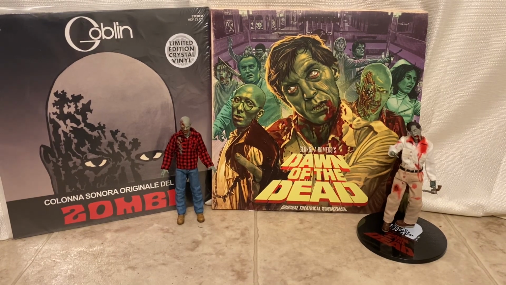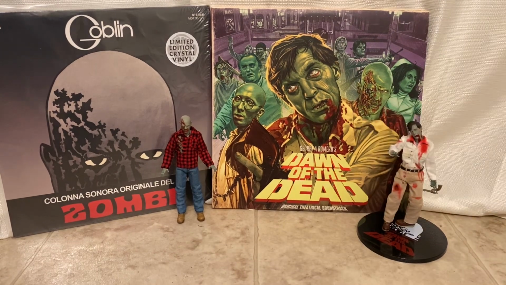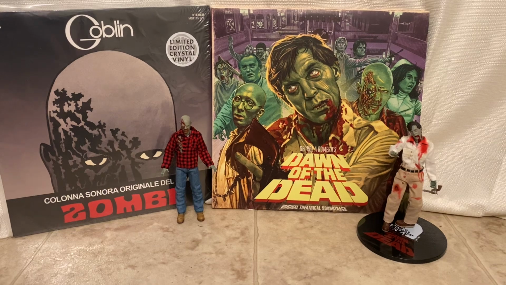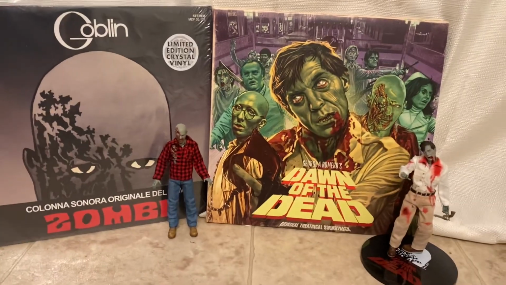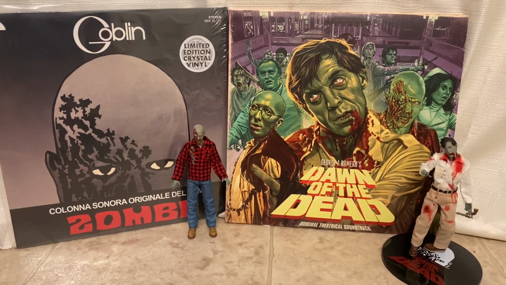So I've got something cool to show you guys tonight. I just got this really awesome album and I thought I would tell you guys about it. So I absolutely love George Romero's Night of the Living Dead and Dawn of the Dead. I love both of those films.